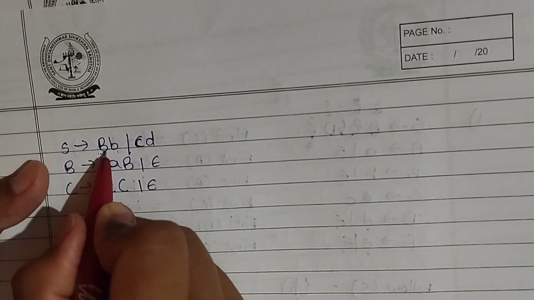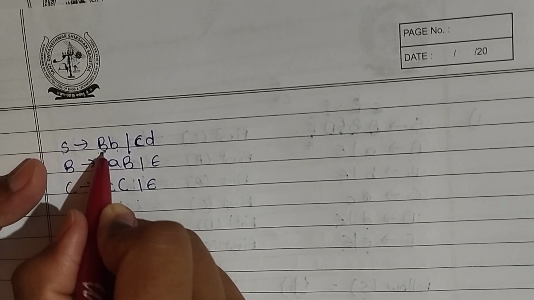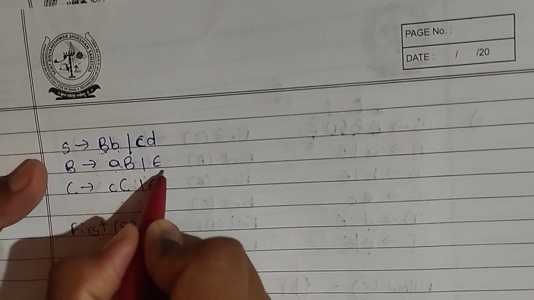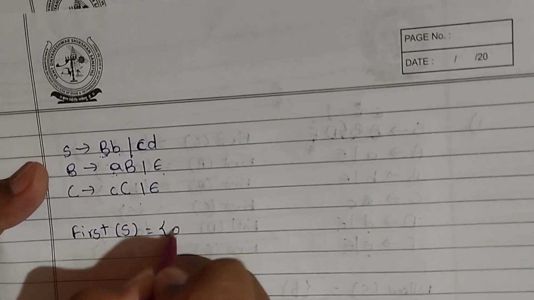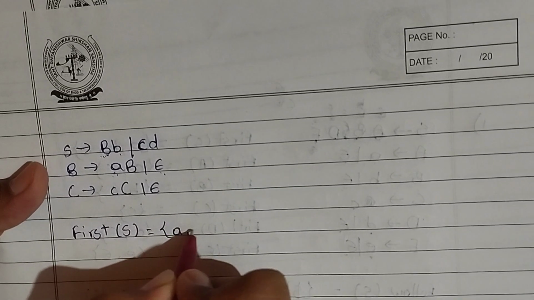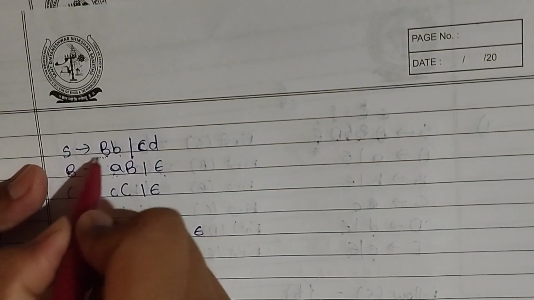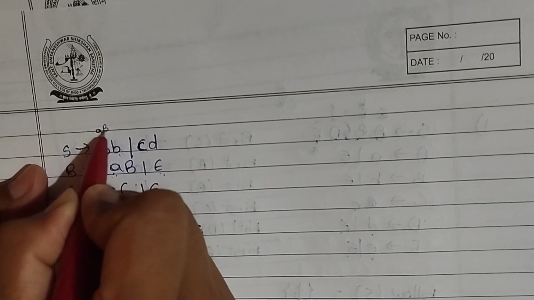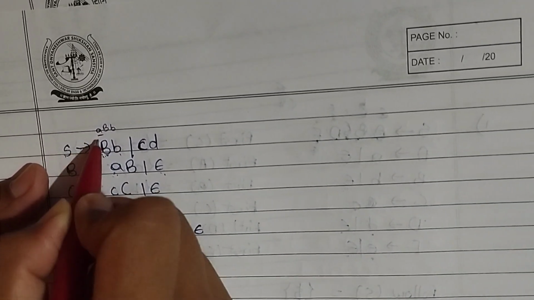So first we consider this. So this S reads B. B reads small a and null. So first we consider this small a. How we consider this? This S is replaced with A, B and B. That time this A is read small a.